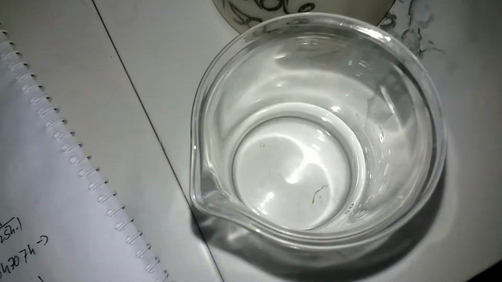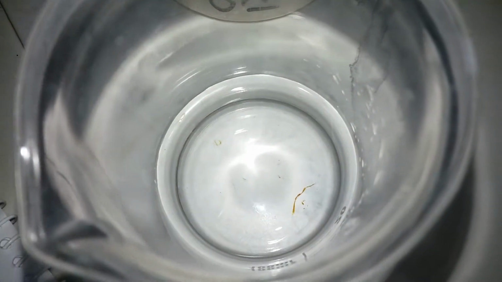So, dilute sulfuric acid, and some hydrogen peroxide. Now hydrogen peroxide can be of any concentration, 3, 10, 35. The point of using a higher concentration of peroxide is that you're going to use less liquid, so it's going to be less messy, I guess.